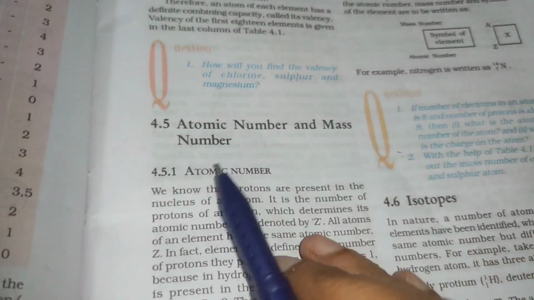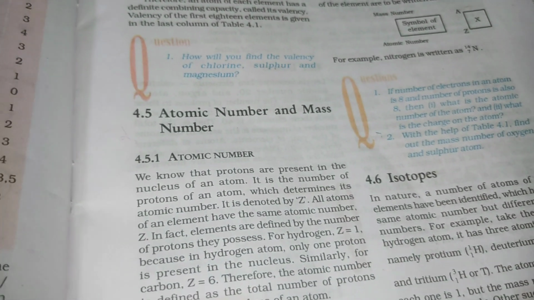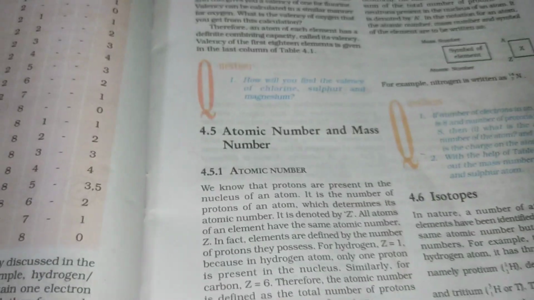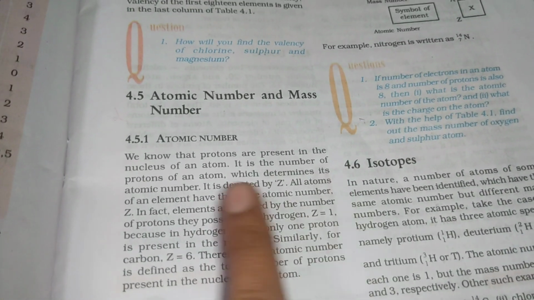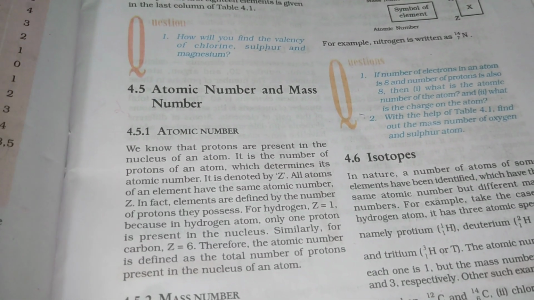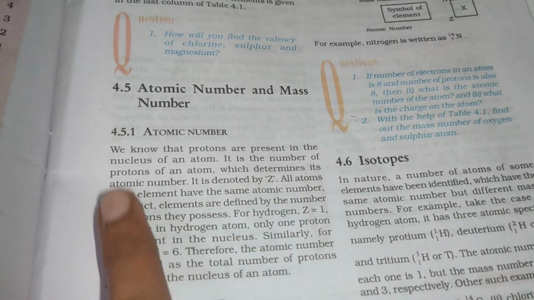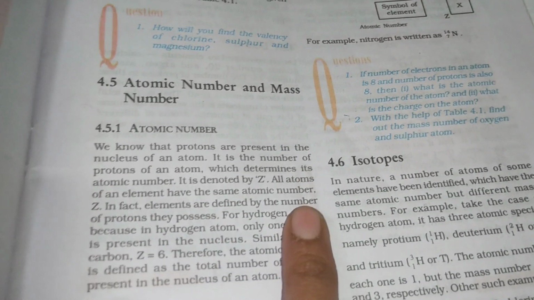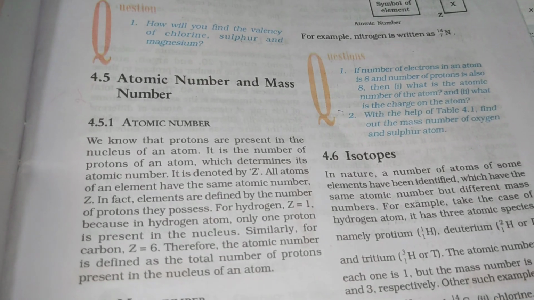Next, what is atomic number and mass number? We know that protons are present in the nucleus. We already discussed that protons are positively charged particles present in an atom. It is the number of protons of an atom which determines its atomic number. Atomic number is nothing but the number of protons, and it is denoted by Z. All atoms of an element have the same atomic number Z. In fact, elements are defined by the number of protons they possess.